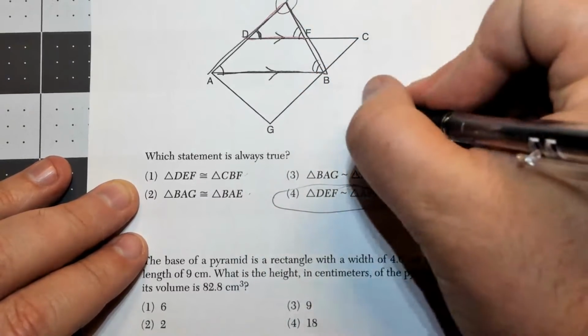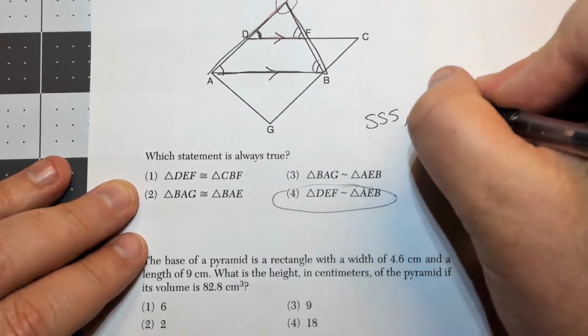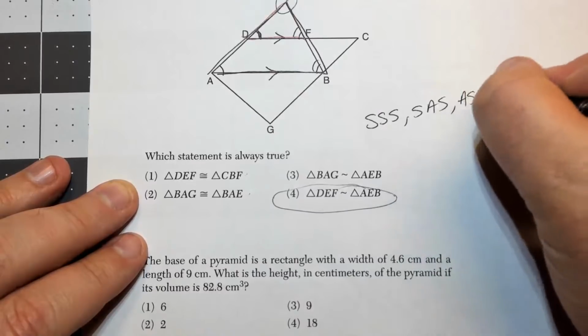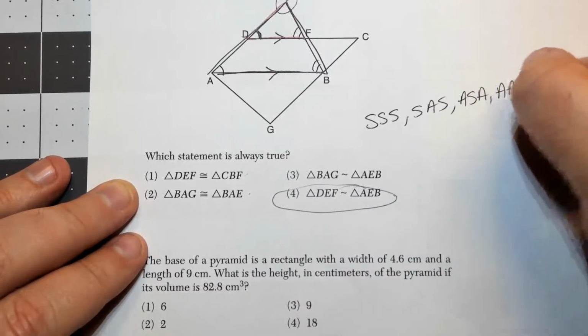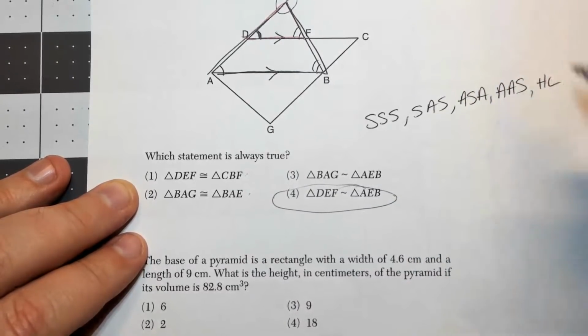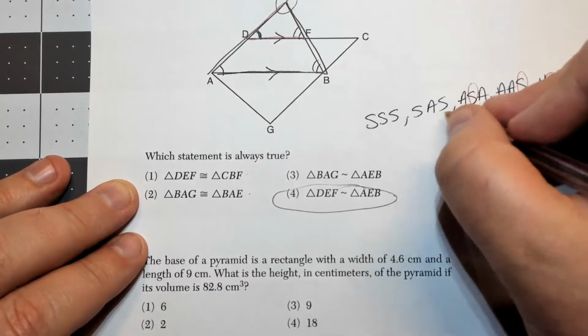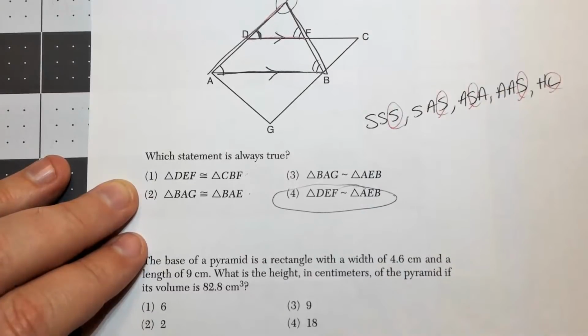I automatically know these two won't work because I don't have any side lengths that are the same. And remember, for congruence, it's side-side-side, side-angle-side, angle-side-angle, angle-angle-side, or HL. All of these involve some sort of side length. So if you don't have a side, you can't do congruent.